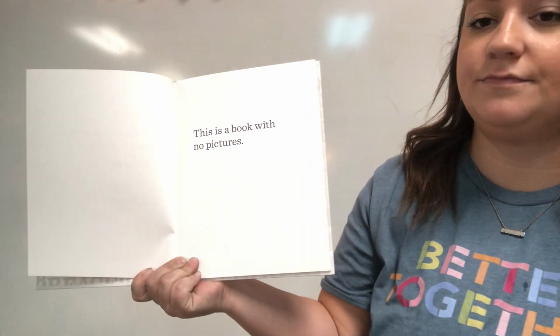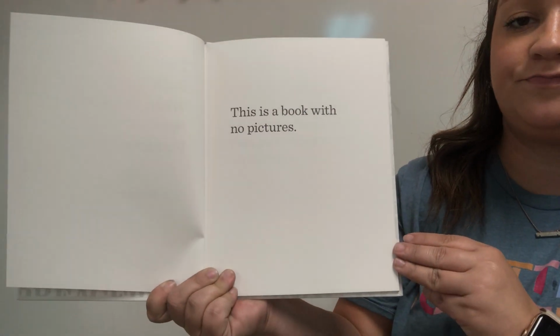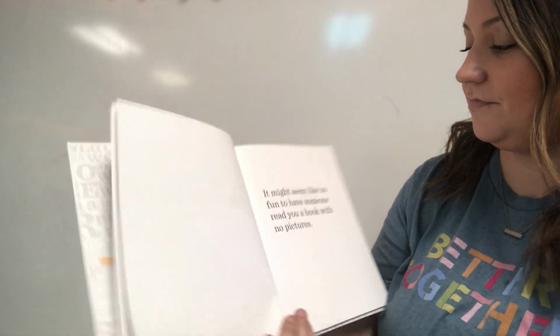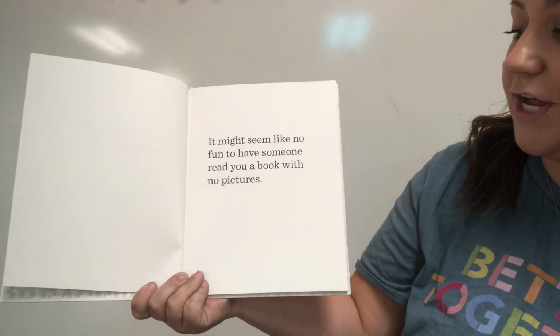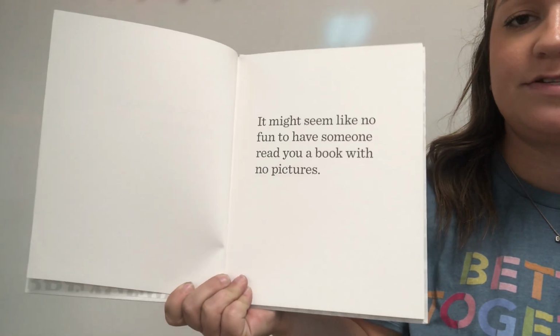This is a book with no pictures. It might seem like no fun to have someone read you a book with no pictures.